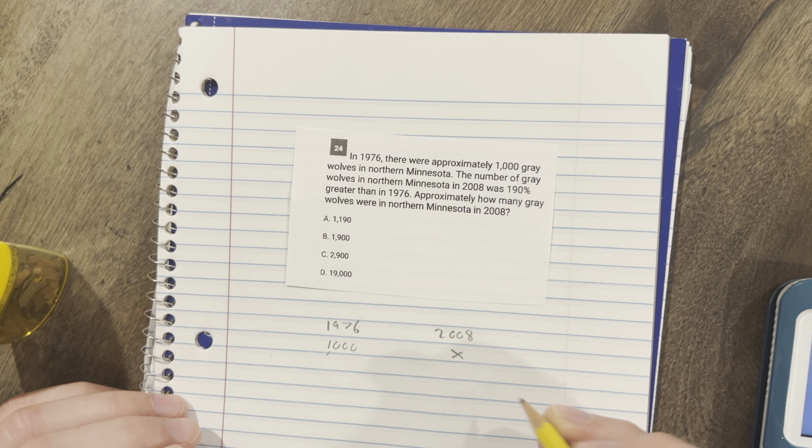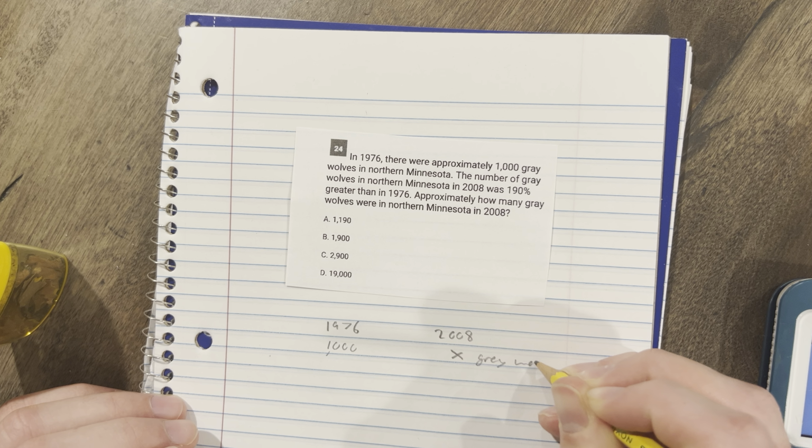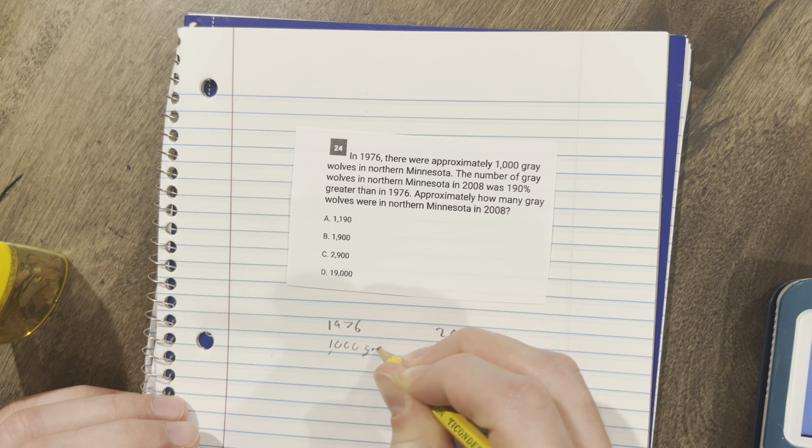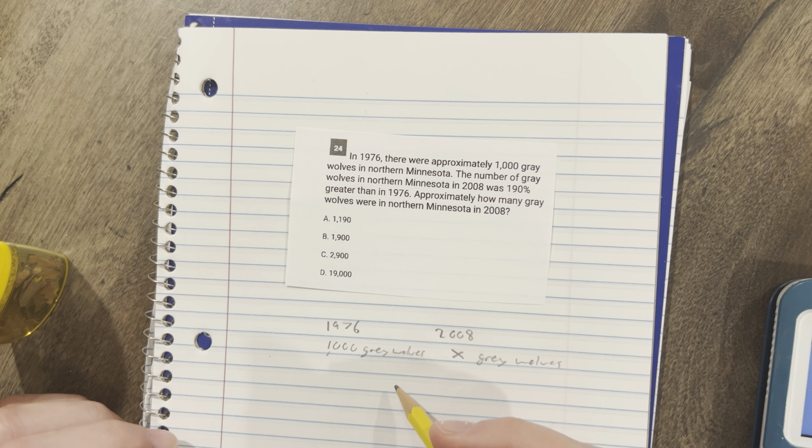So in order to find this X value, this is X gray wolves. This is just 1,000 gray wolves. I don't know why they're called gray wolves. Probably because they're gray. That makes sense.